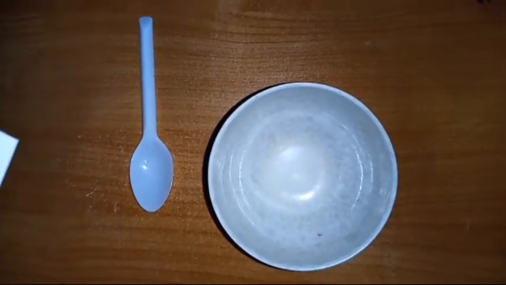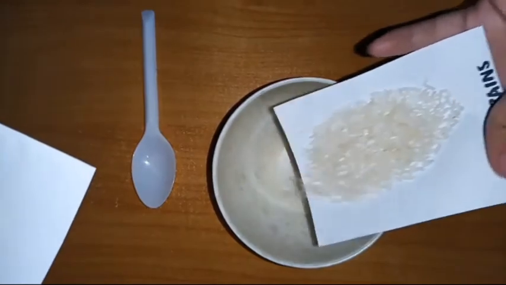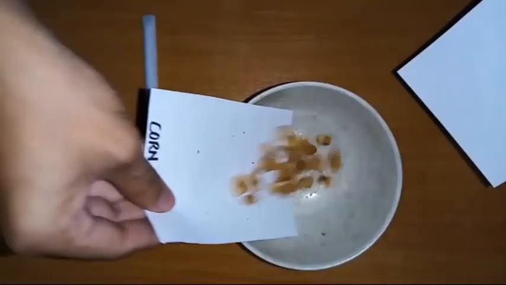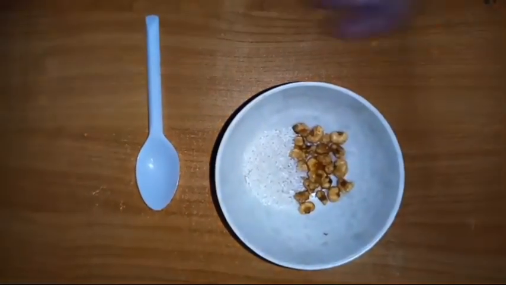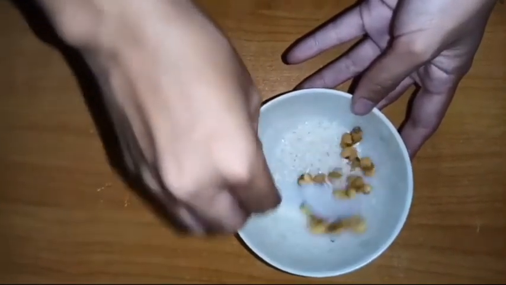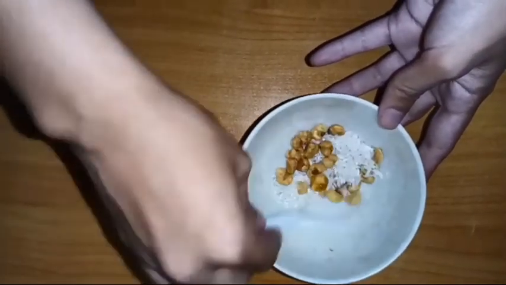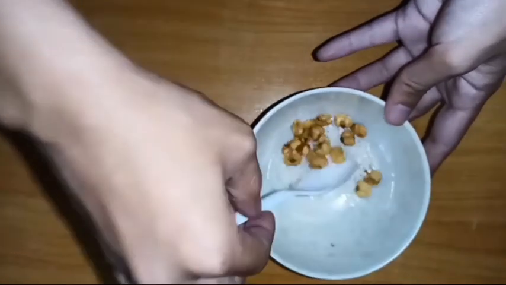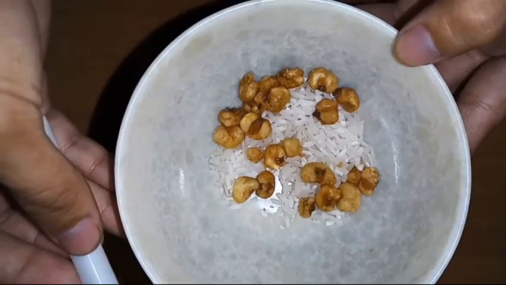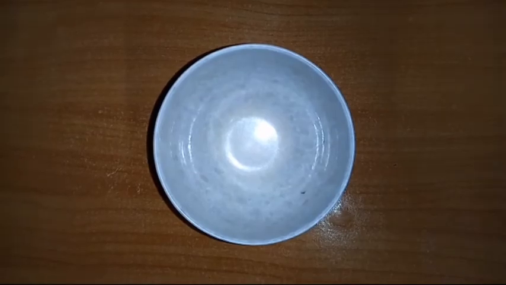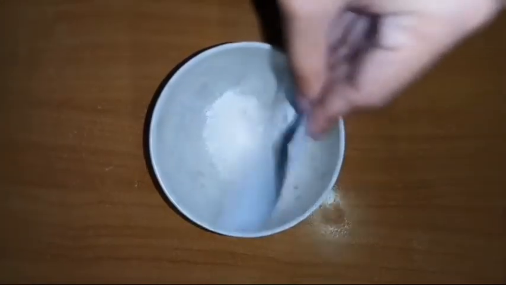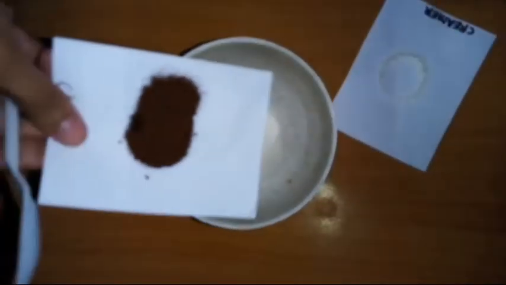So, for our first material, mix rice grains and corn bits. Next, creamer and coffee.